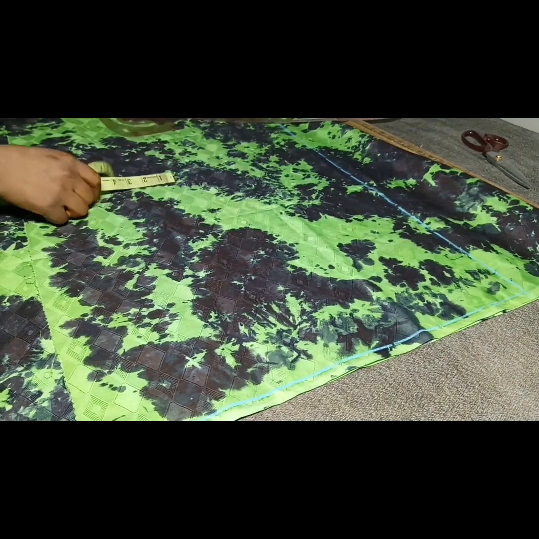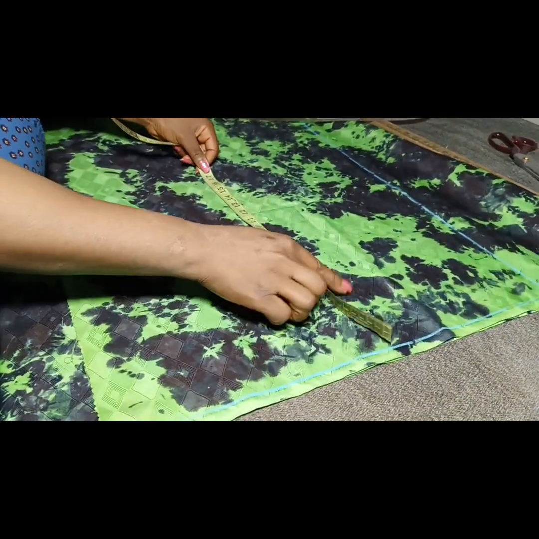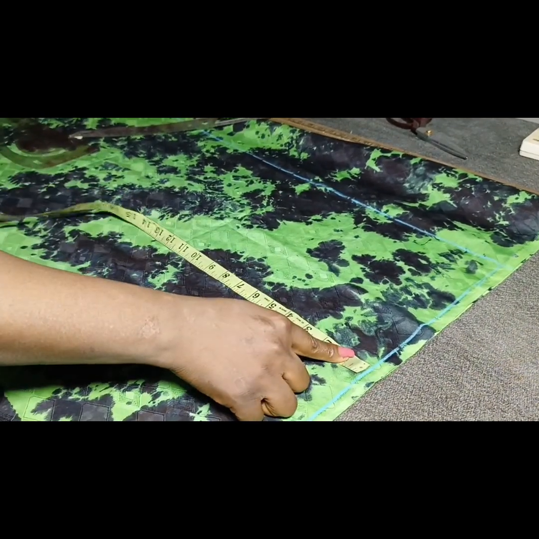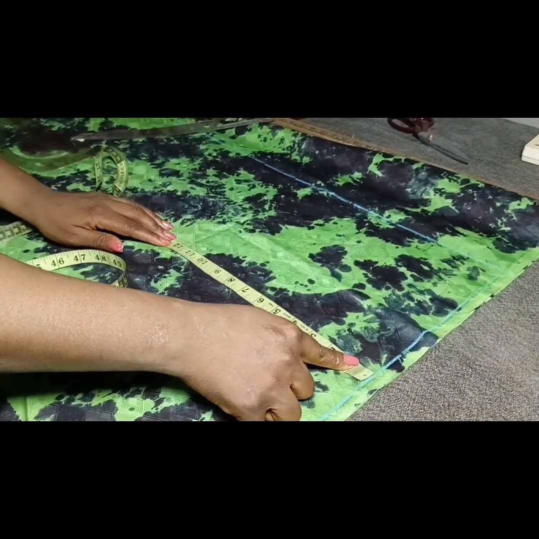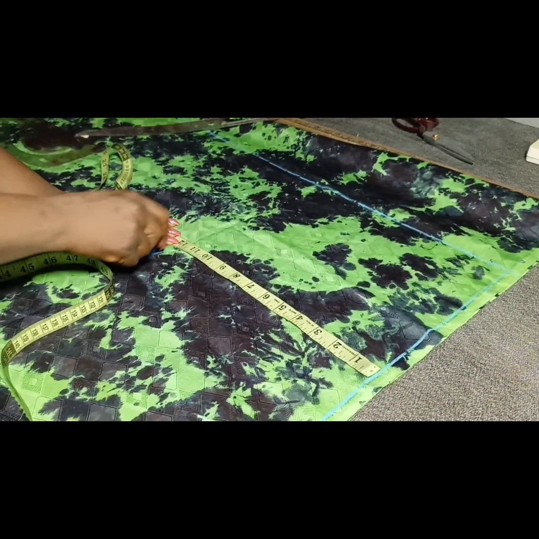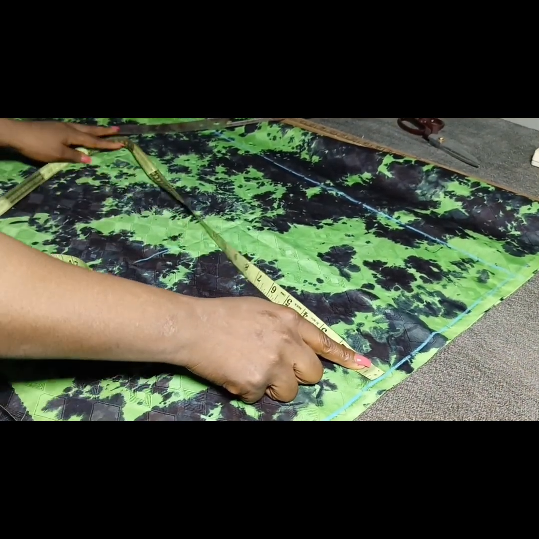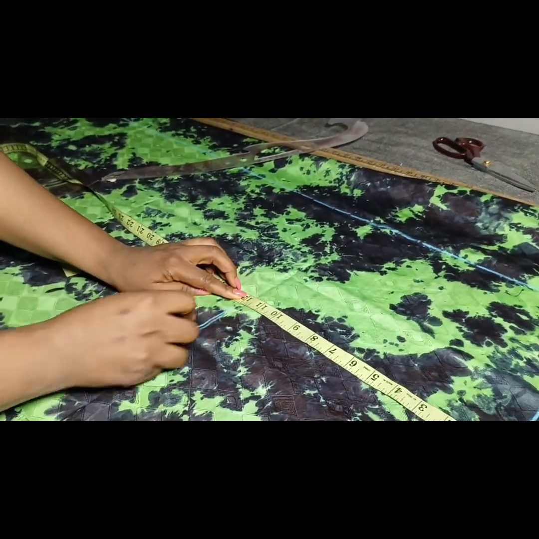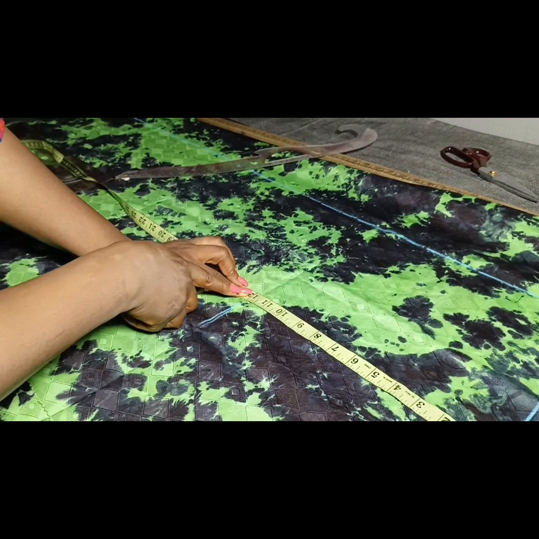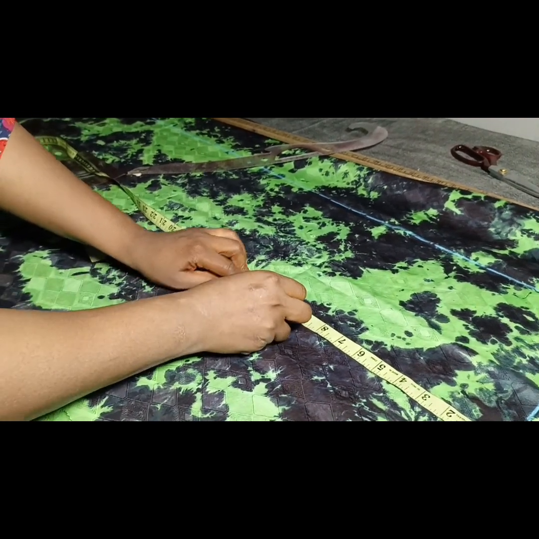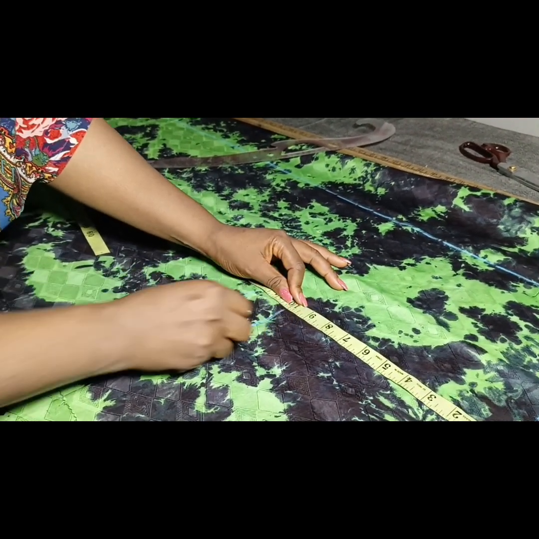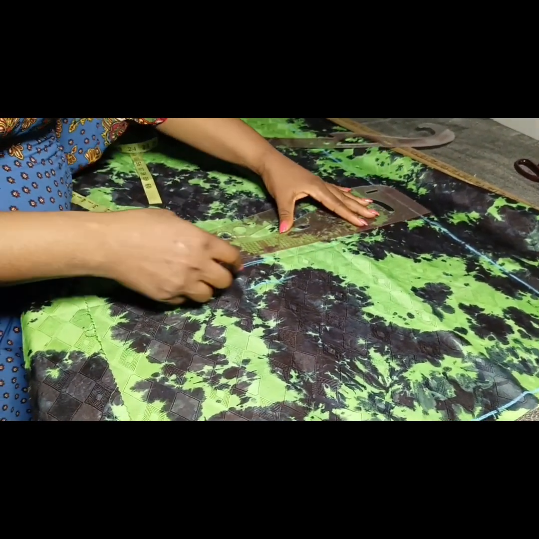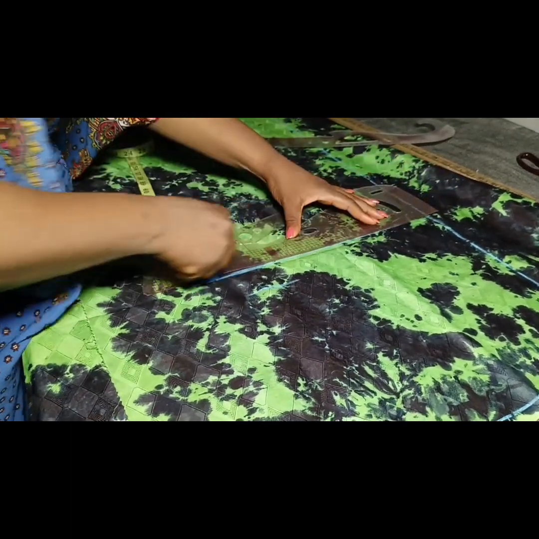So here's our waistline. From this waistline, I'll come down by the crotch depth, and the crotch depth of this person is 12 inches. Remember, it's the hip divided by 4 plus 1 inch for ease. So here we have our crotch depth. So 2 inches above the crotch is the hip line. So here is the hip line. 2 inches or 2.5 inches above the crotch line is where your hip line is.